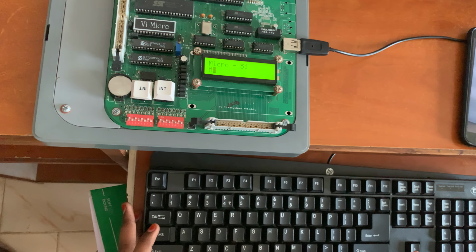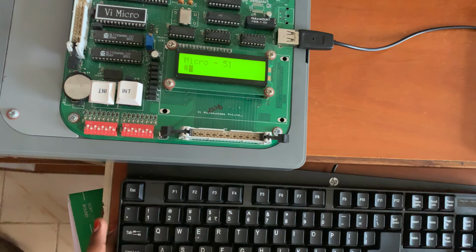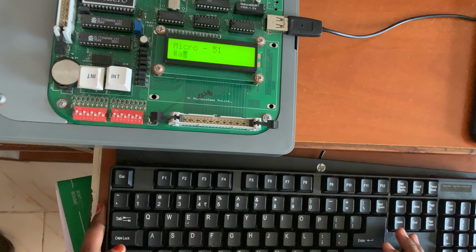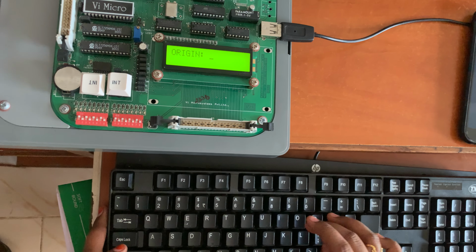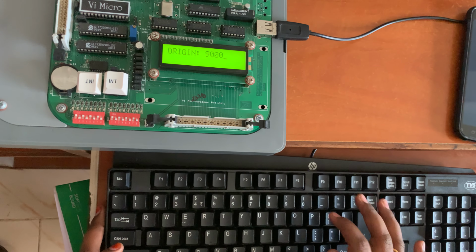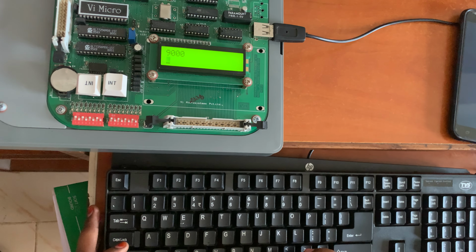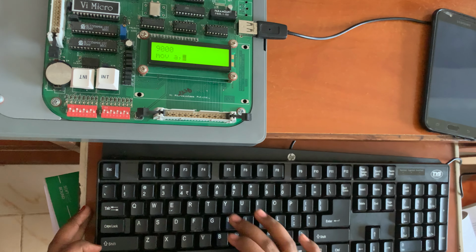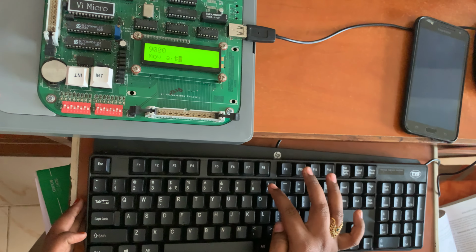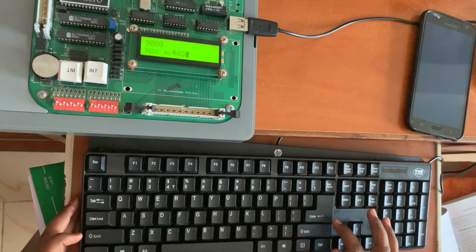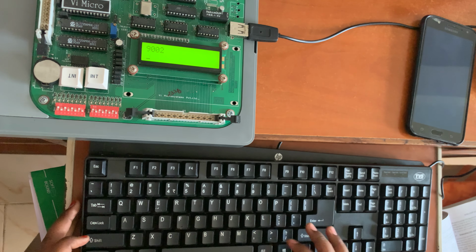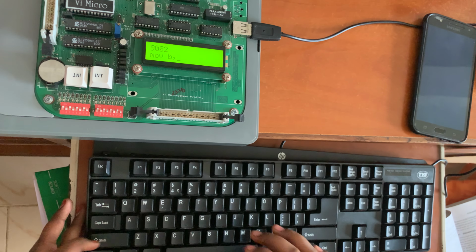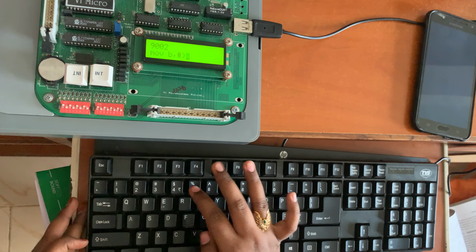For multiplication of 2 bits, we first give the instruction A and enter. After that we give the origin, move 9000. Then we give the instruction move A comma hash 05, enter. Then for another one we give move B comma hash 02.